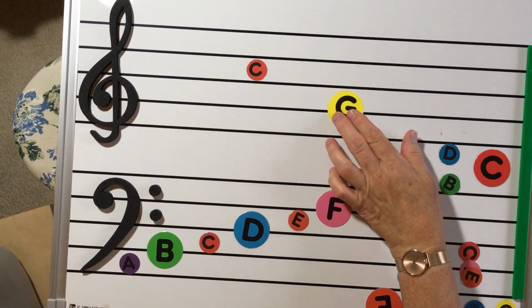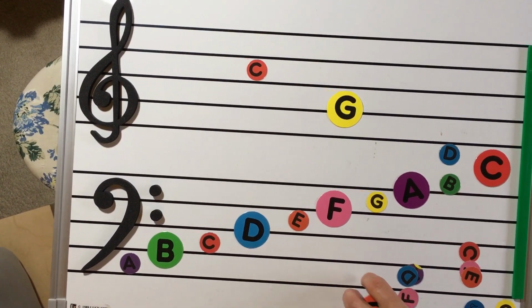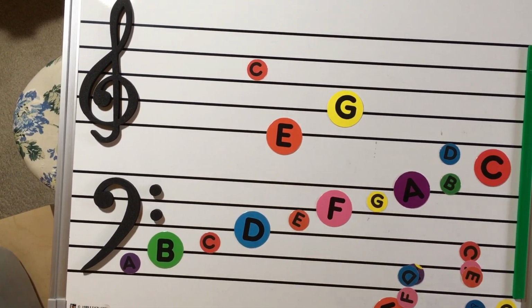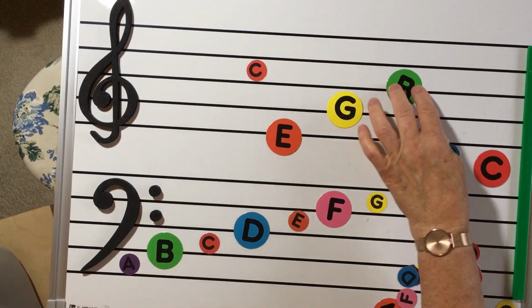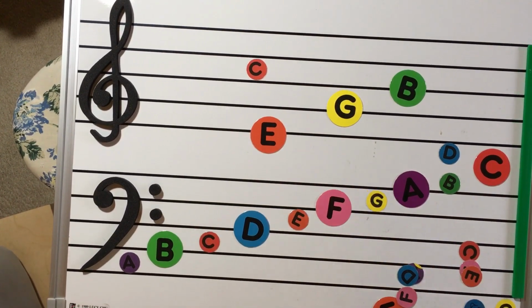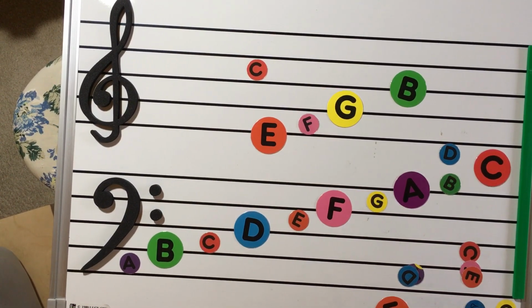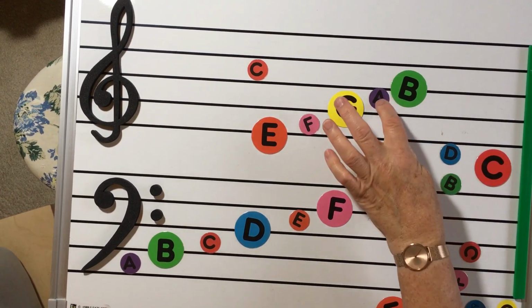Okay, so now let's try the treble clef. What's down a third from G? E. What's up a third from G? D. What's down a second from G? F. What's up a second from G? A.